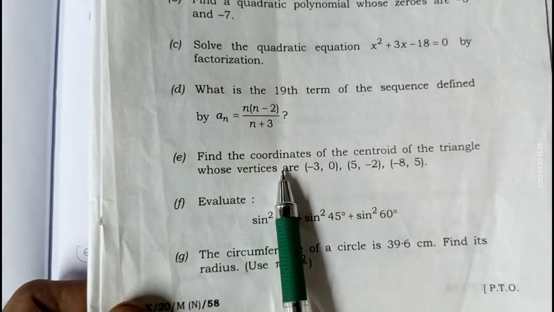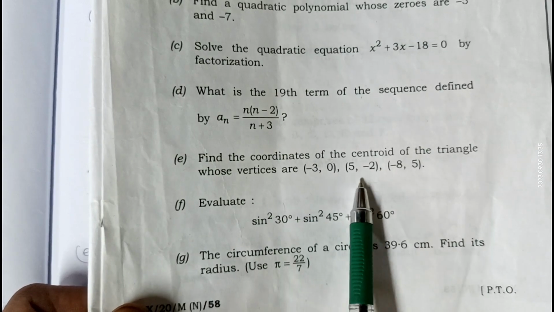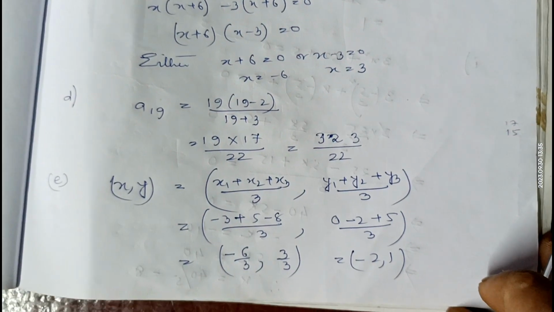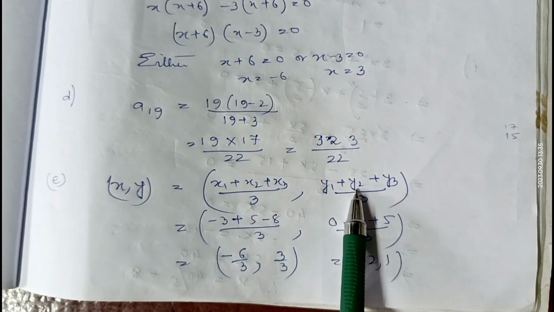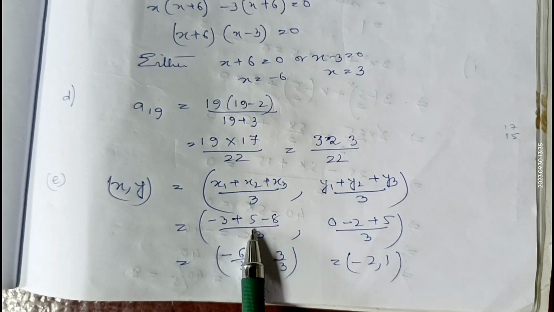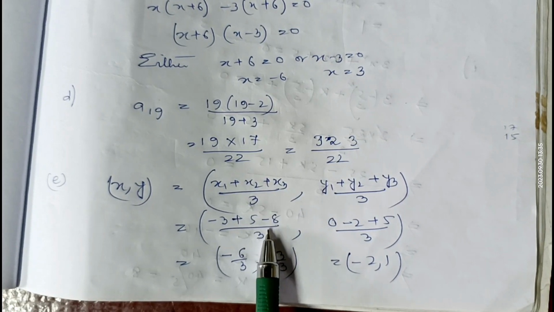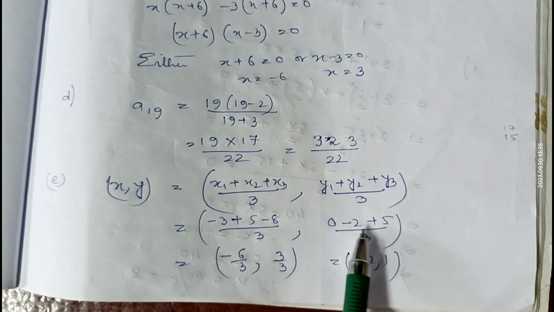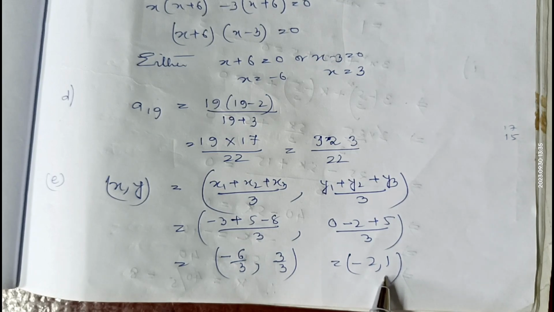In E, it is given, find the coordinates of the centroid of the triangle whose vertices are minus 3, 0, 5, minus 2 and minus 8, 5. Here we have to use the centroid formula, which is x1 plus x2 plus x3 by 3 and y1 plus y2 plus y3 by 3. Now x1 here is minus 3, x2 is 5 and x3 is minus 8. After adding, if we divide by 3, it will be minus 6 by 3. Here 0 plus minus 2 plus 5 is 3, 3 by 3. So minus 2, 1 is the centroid of the given triangle.